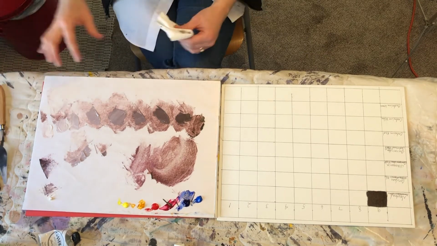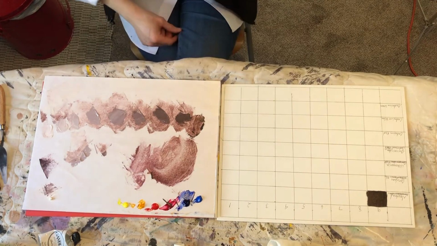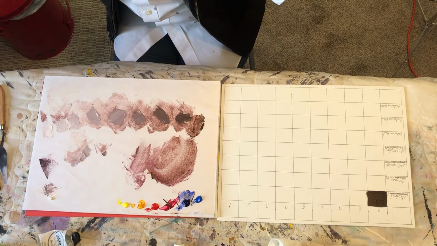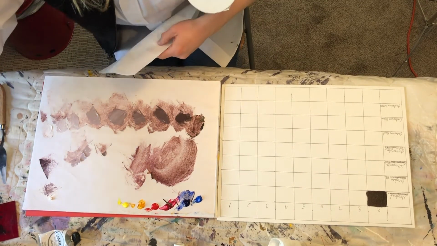And now to check it. Now my eye thinks that these look really good. To check it, you can take your red thing and look. And I think that looks good. Now we're just going to paint them in. This is the easy part, the fun part.